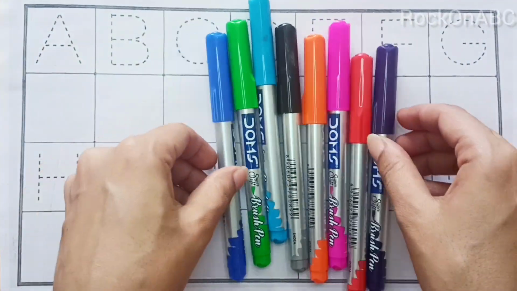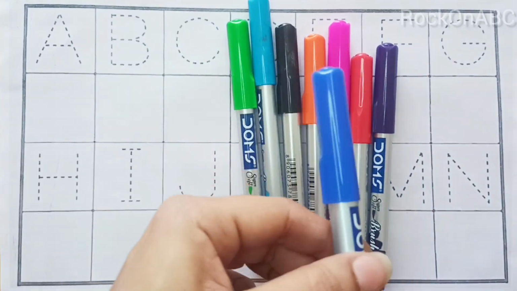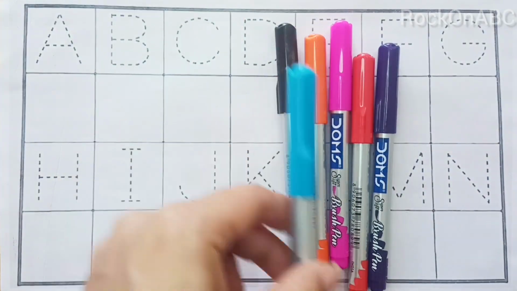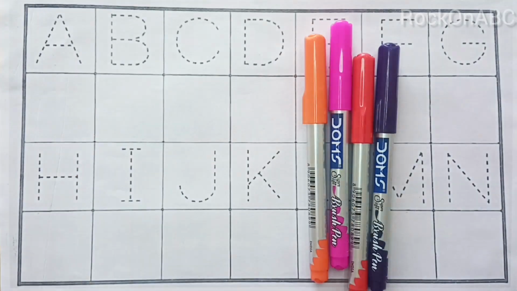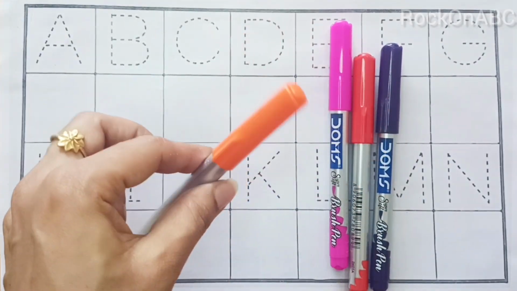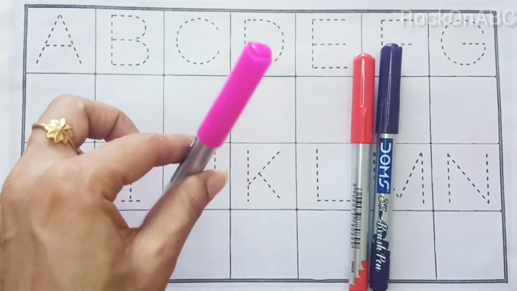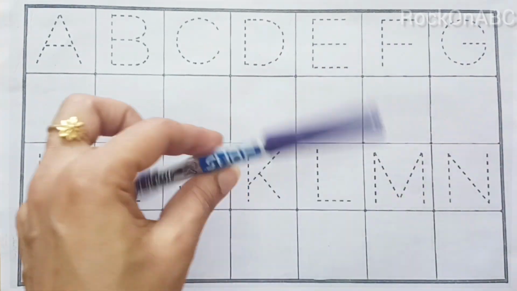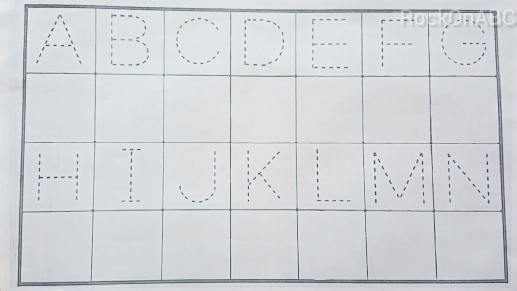Let's learn some color names. Navy blue color, green color, sky blue color, black color, orange color, dark pink color, red color, violet color.